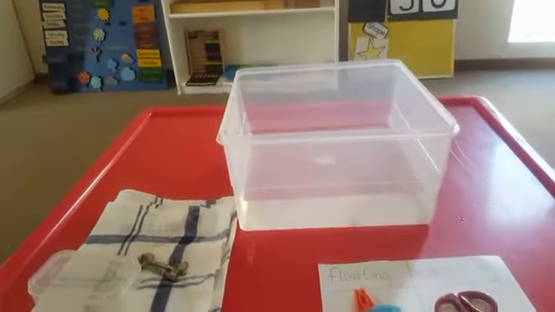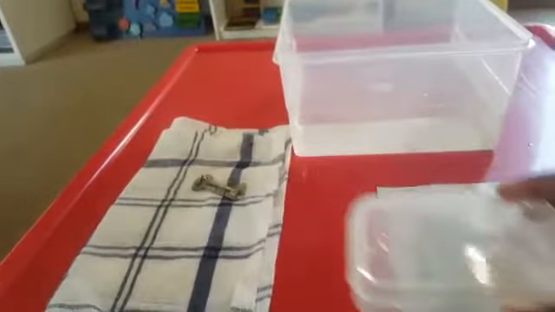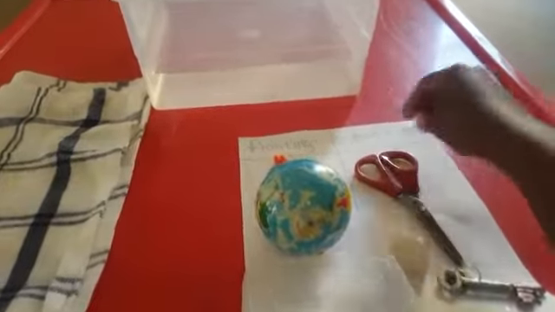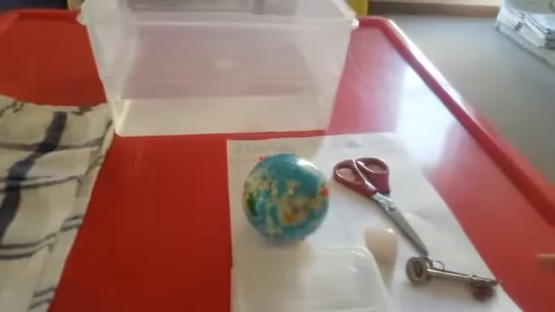Does the stone float or sink? It sinks. Does the lunchbox float or sink? It floats. Put them on the paper. Does the key float or sink? It sinks. So the child will be able to identify which ones are floating and which ones are sinking.